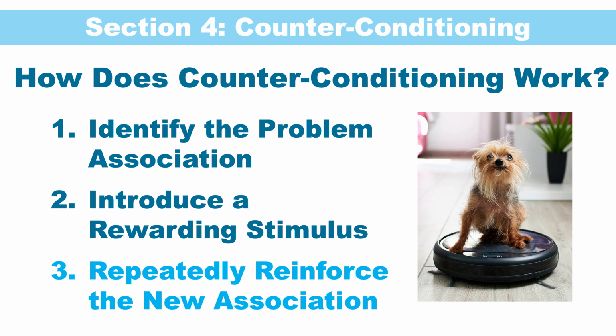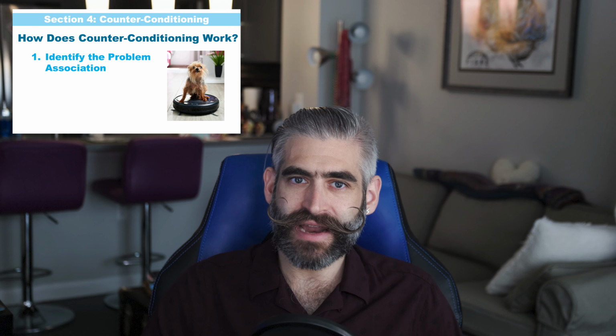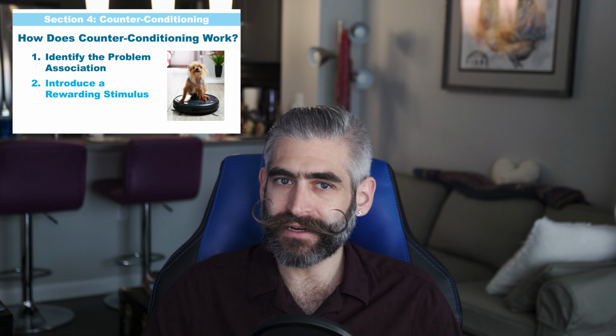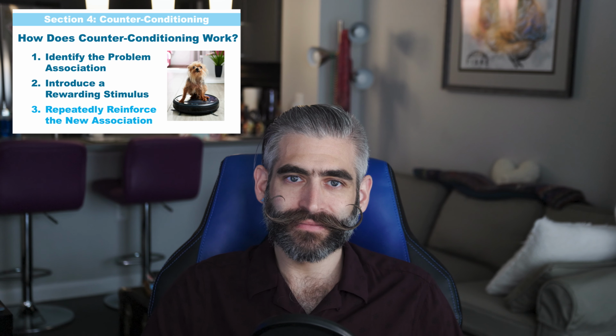In our dog example, this might involve a dog associating a vacuum cleaner with fear and barking at it continuously. That would be identifying the problem. Next, we'd offer the dog treats whenever the vacuum is in the room to begin a new association. Finally, over time and consistent reinforcement, the dog begins to associate the vacuum cleaner with treats rather than with fear.